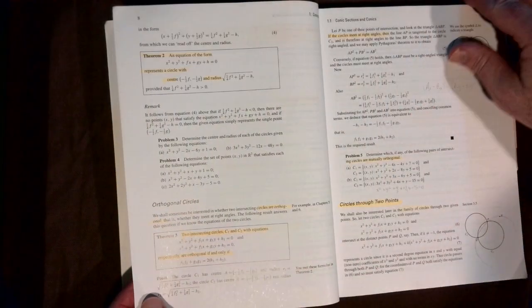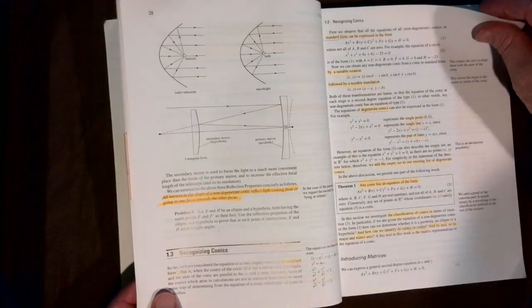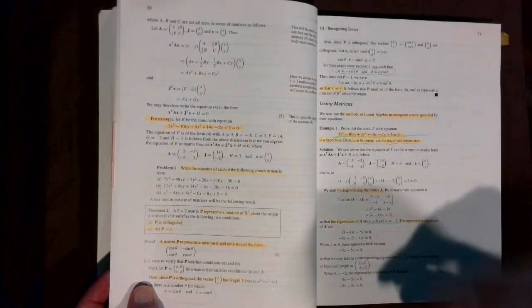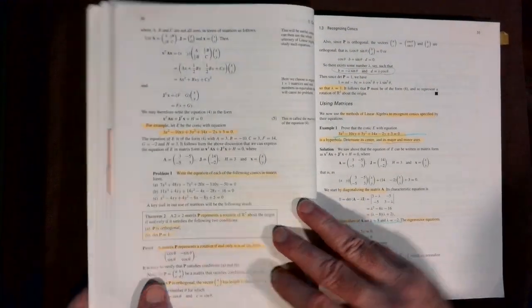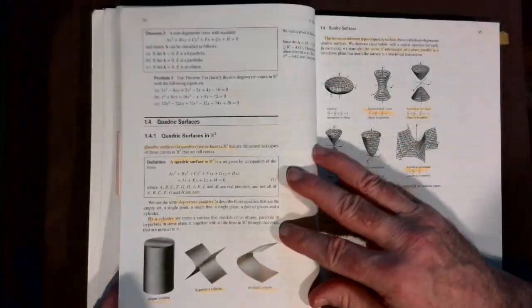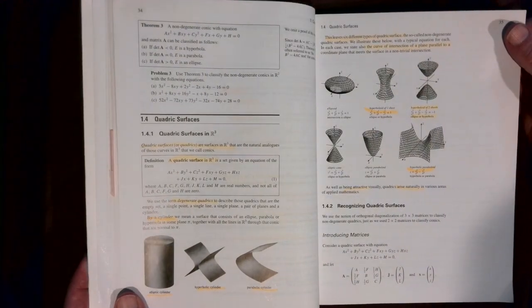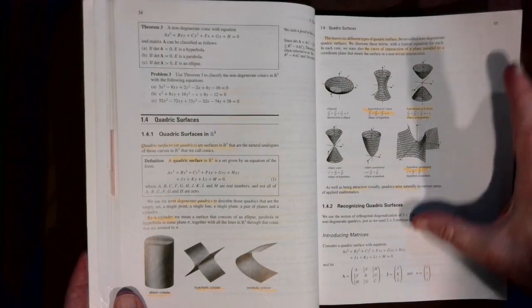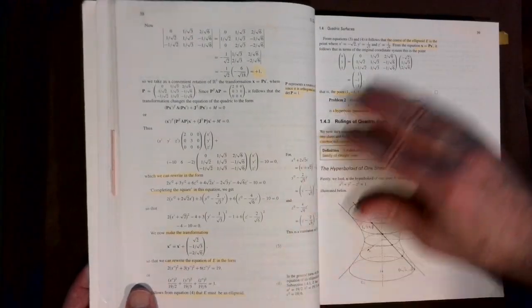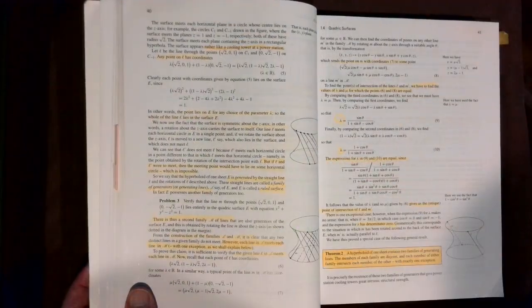It starts out, like it says, with conics, and of course does circles, ellipses, parabolas, hyperbolas, recognizing conics. And soon it gets right into using matrices. So it's not really very heavy with that, but it does use matrices as a way to deal with the conics, including the quadrics, the surfaces, recognizing quadric surfaces using matrices. Again, lots of worked out examples, lots of illustrations.